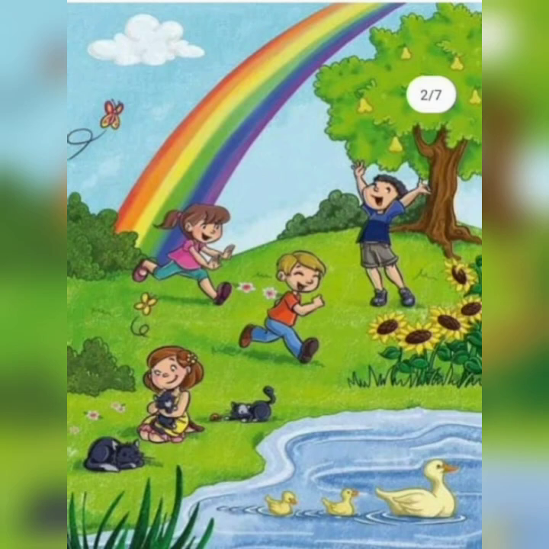Clouds, sky, children or girls and boys, pond, duck, rainbow, trees, cat, flowers, plants, butterfly, etc. Write it in your notebook. You can write more than 5 things from this picture. You must write the things as much as you can.